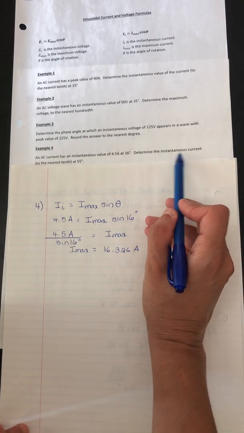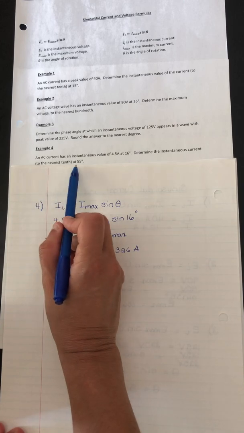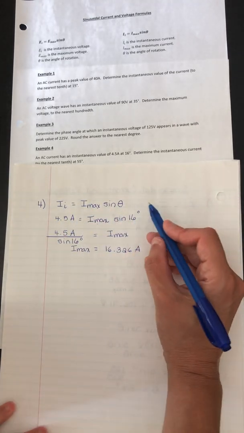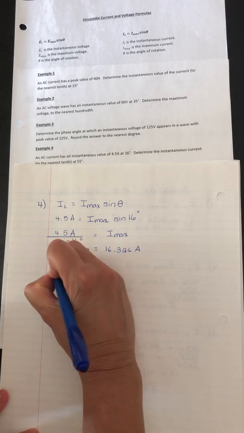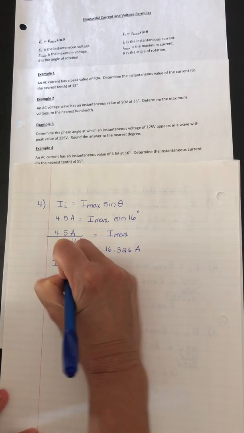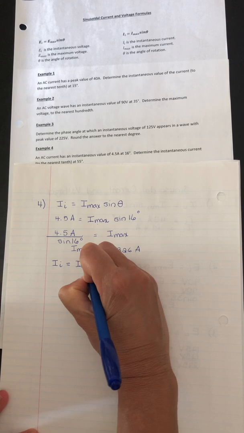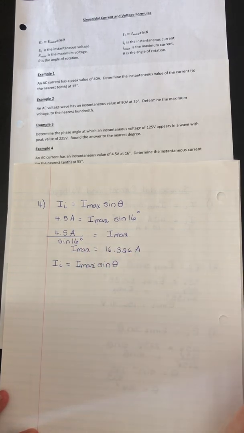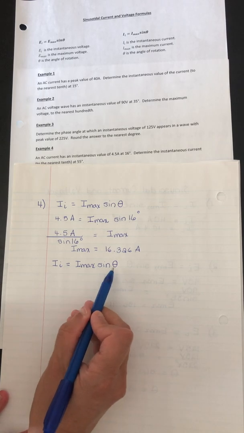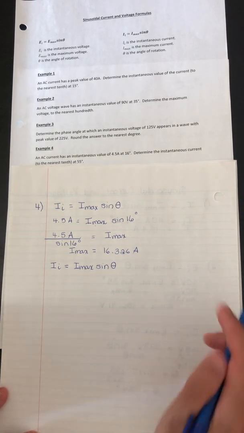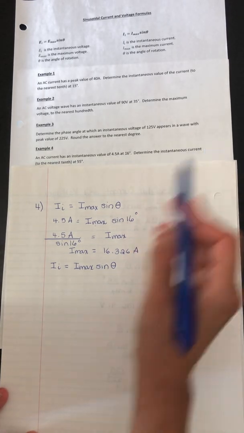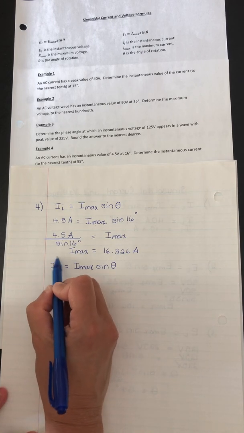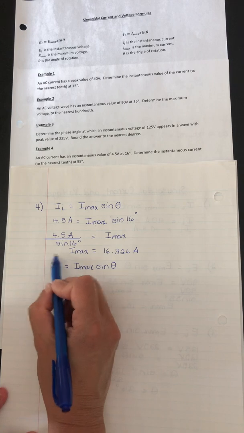Determine the instantaneous current at 55 degrees. So let me rewrite the equation now. So writing the equation again. Here's the equation. What are we trying to find? The instantaneous current. So we're solving for this on the left side here.